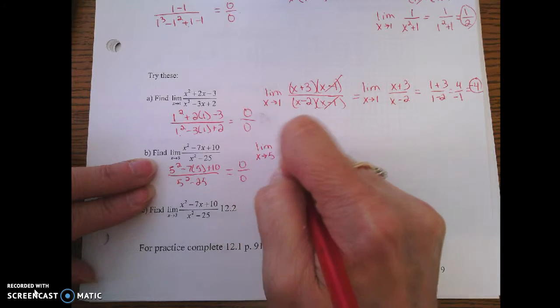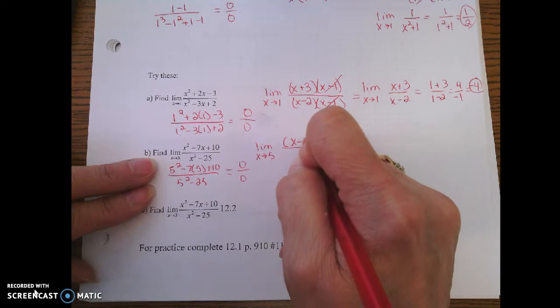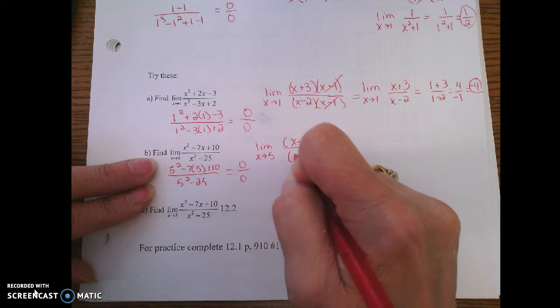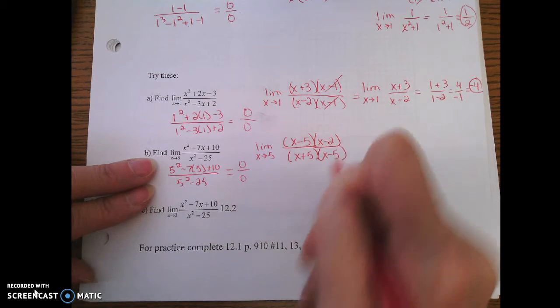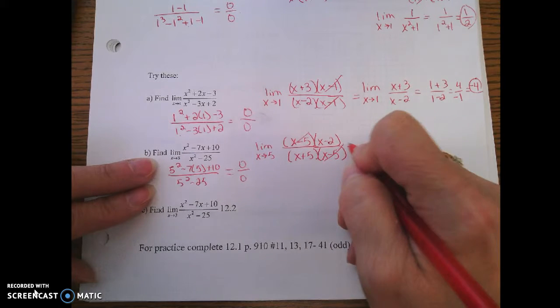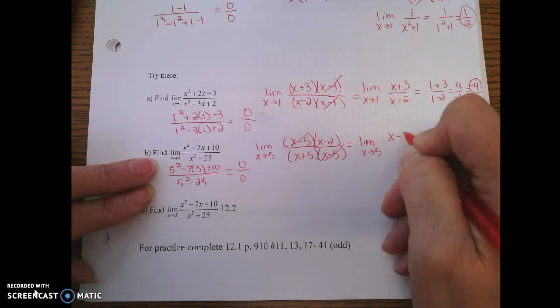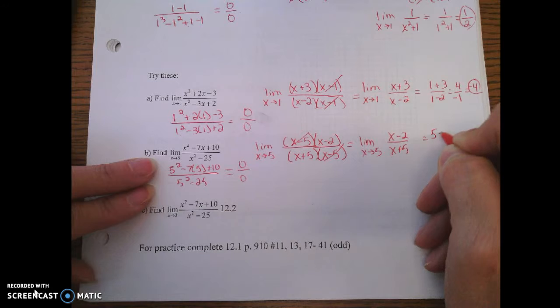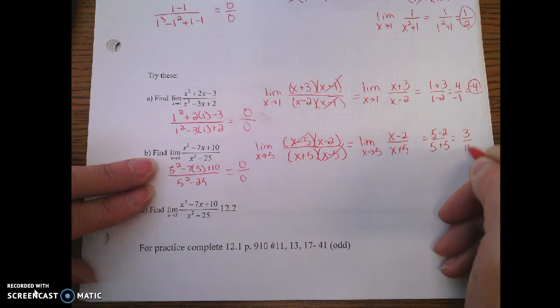The numerator factors into x minus 5 times x minus 2, the denominator x plus 5 times x minus 5. X minus 5 reduces out. So we're taking the limit of x minus 2 over x plus 5. Substitute in your value now. 5 minus 2 over 5 plus 5. We get a final answer of 3/10.